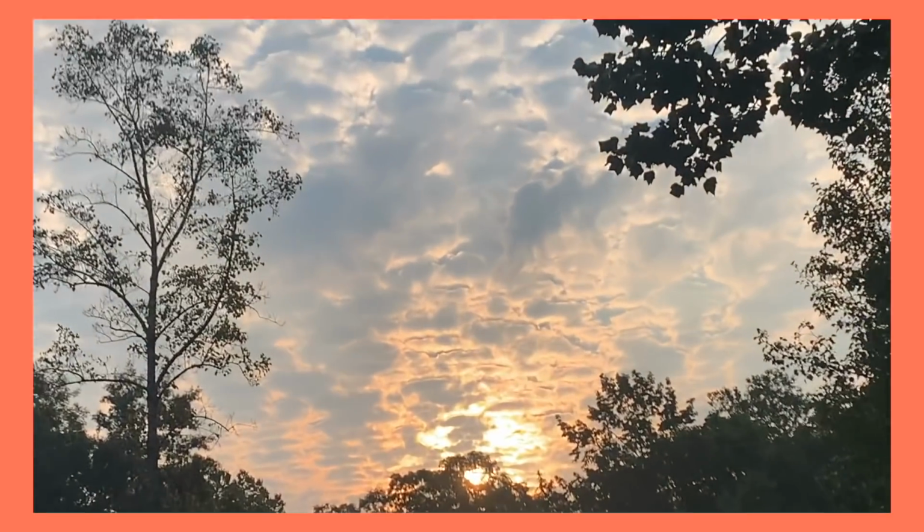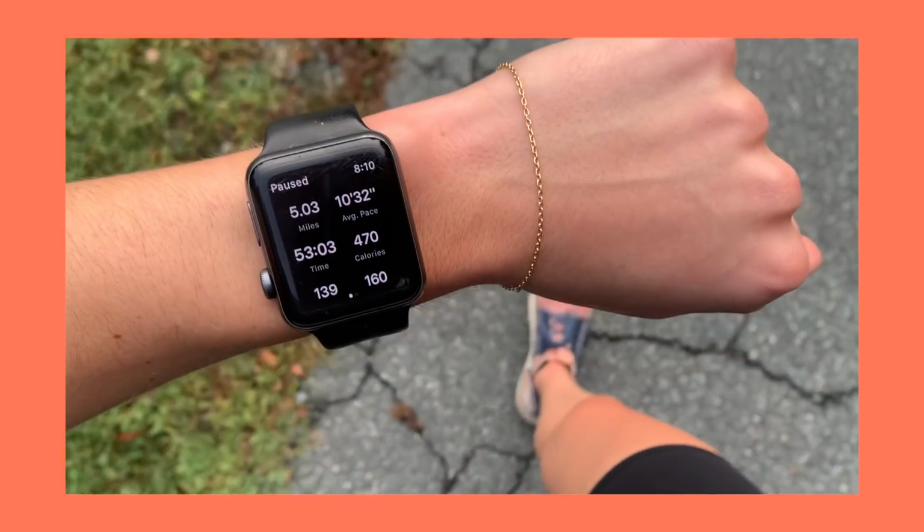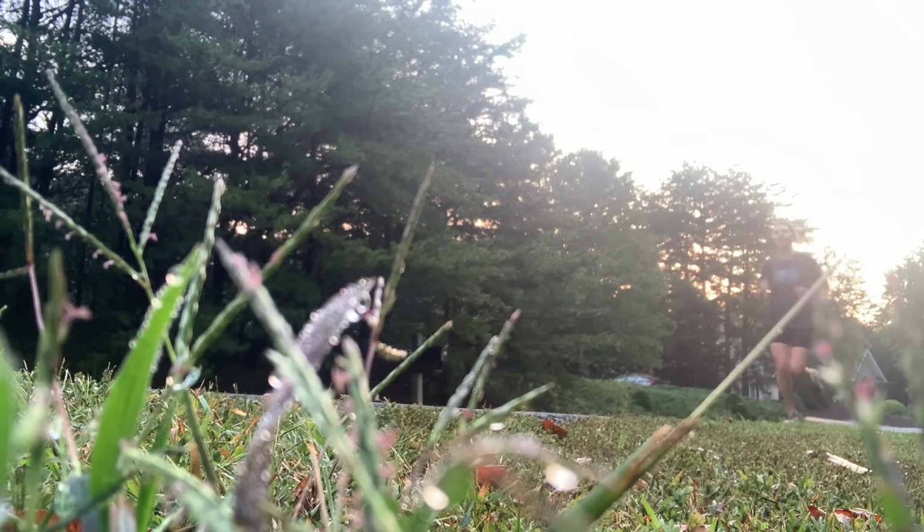I find it really helps clear my head. I really have just been craving it. It's beautiful fall weather out, and I just feel like it's perfect weather to do long distance runs.